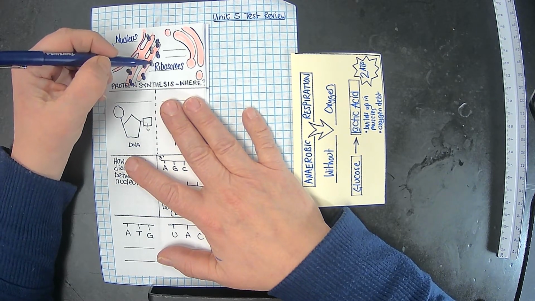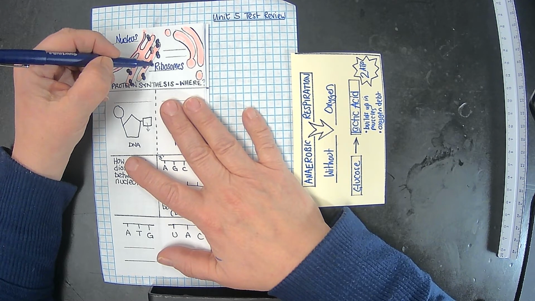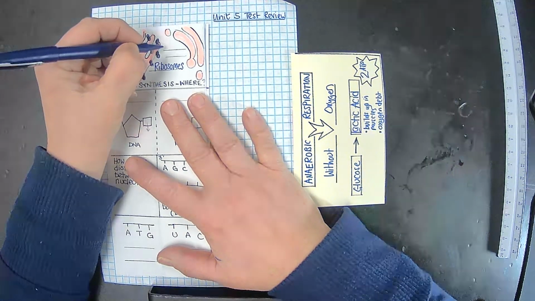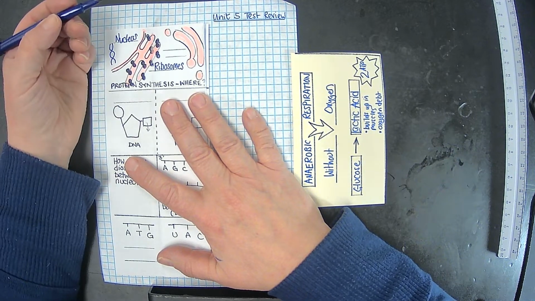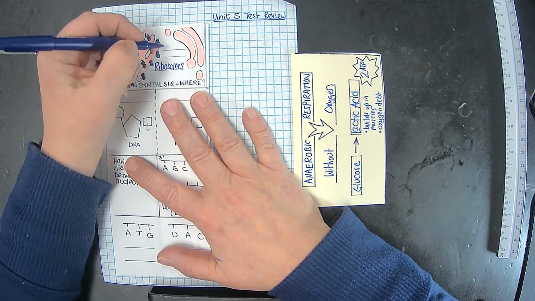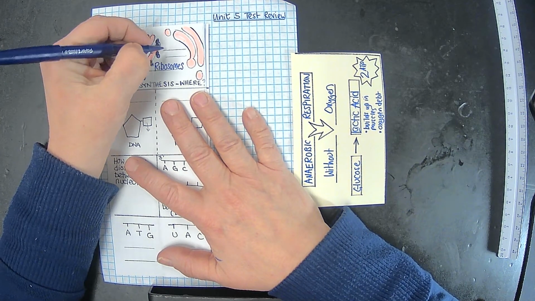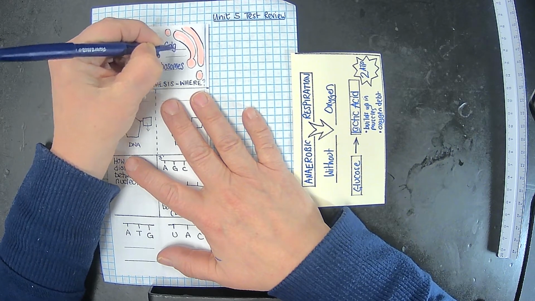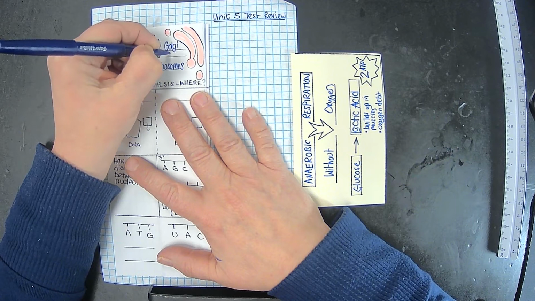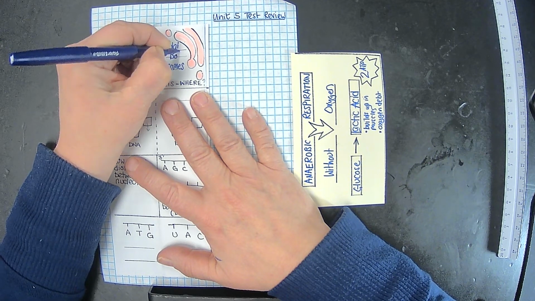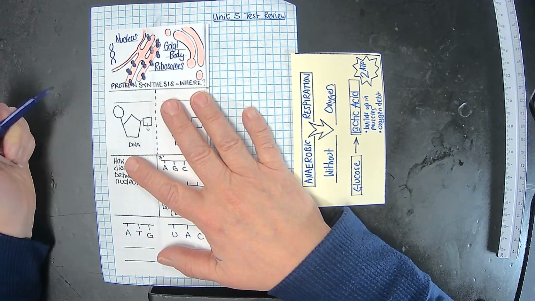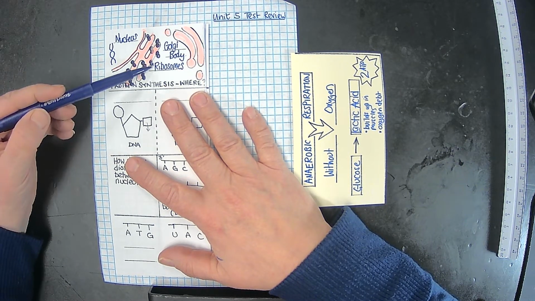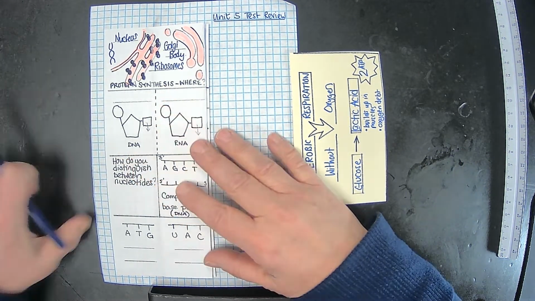Once the amino acid chain has been produced, it is then taken to the Golgi body, where it's modified, things can be added, it's folded into specific shapes, and at that point it is transported to wherever it's needed, so that we have the Golgi body. So what are the three main organelles involved in the synthesis of proteins? The nucleus, ribosomes, and the Golgi body.